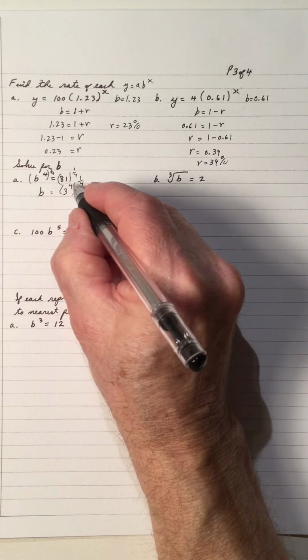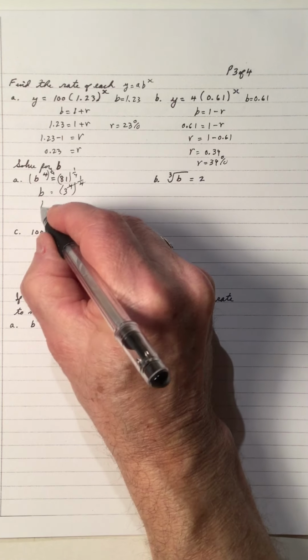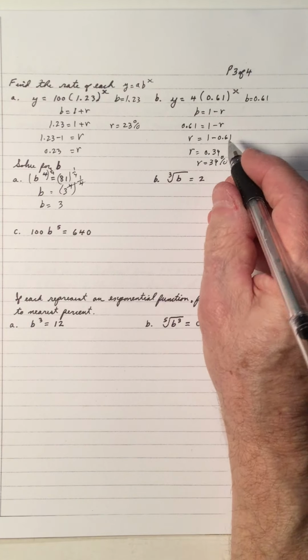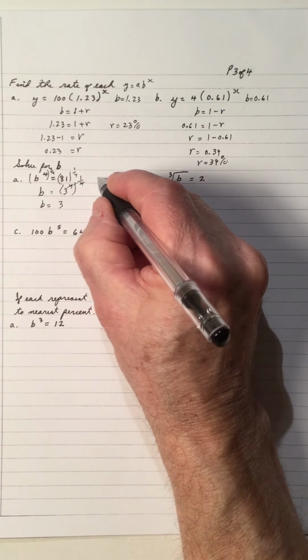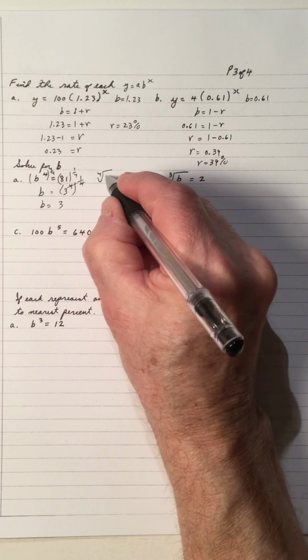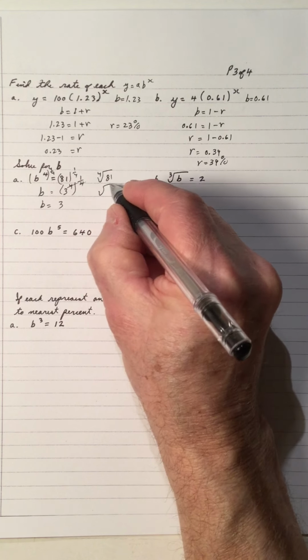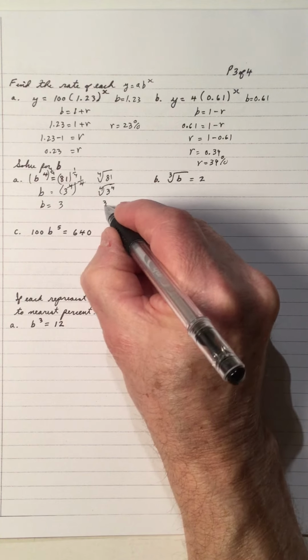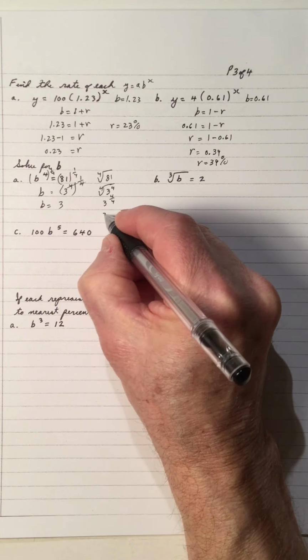When we multiply the power of a power, they cancel out, so b equals 3 to the 1, or 3. You can also think of this as the fourth root of 81, which is 3 to the 4 over 4, which is 3 to the 1.